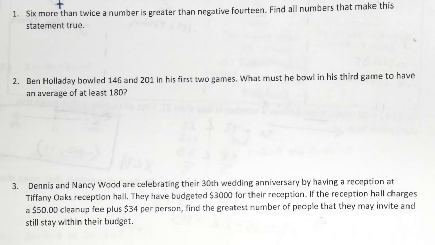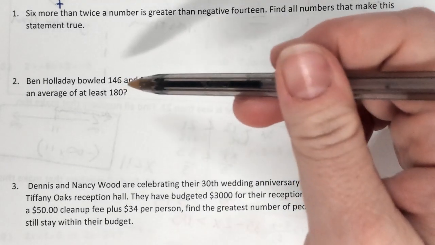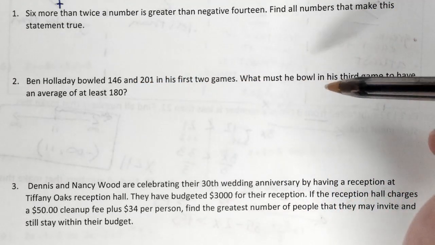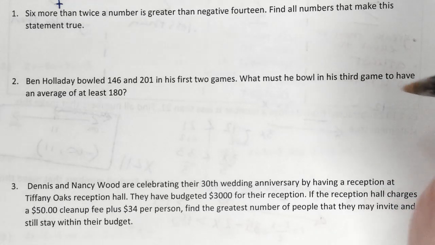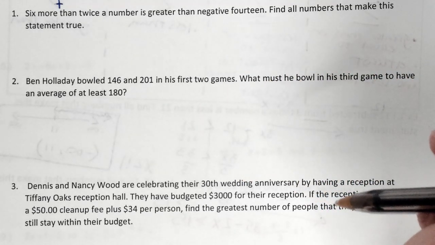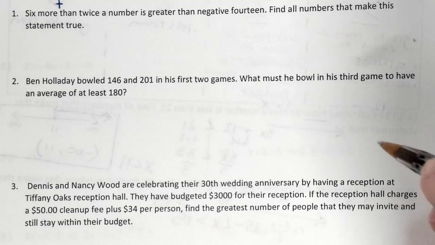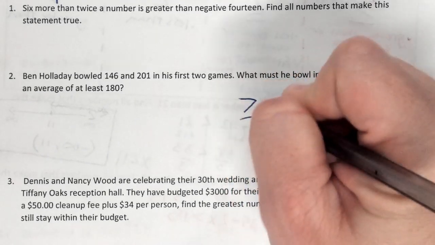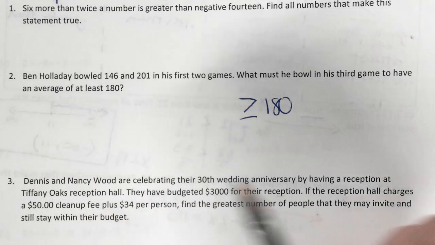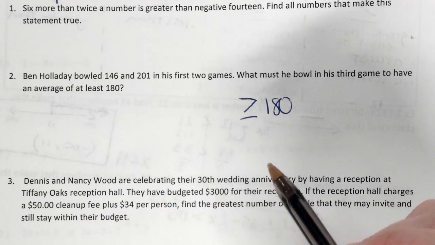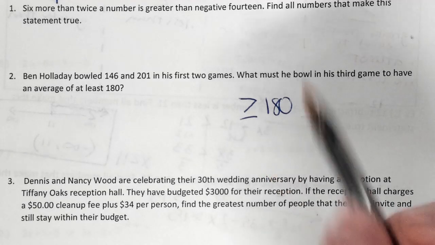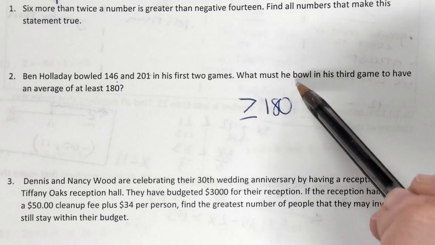Okay, on number 2. So Ben Holiday bowled 146 and 201 in his first 2 games. What must he bowl, so what we don't know, in his 3rd game to have an average of at least 180. What symbol am I using for at least? Greater than or equal to. Okay. And how do you find average? Add and divide by, well, there's 2 given, but we're talking about a third one also.